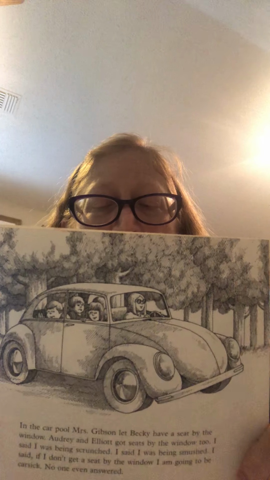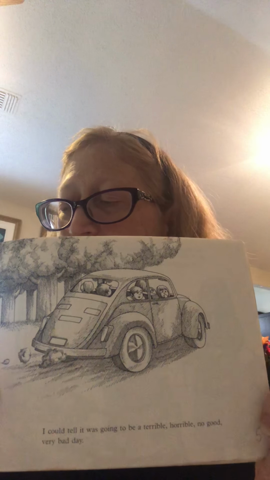In the carpool, Mrs. Gibson let Becky have a seat by the window. Audrey and Ellison got seats by the window too. I said I was being scrunched. I said I was being smushed. I said, if I don't get a seat by the window, I am going to be carsick. No one even answered. I could tell it was going to be a terrible, horrible, no good, very bad day.